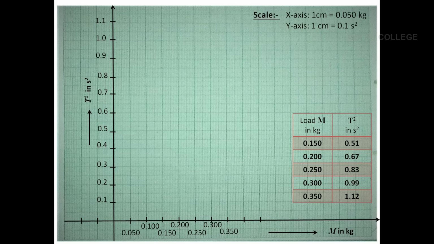Along the x-axis, 1 centimeter is taken as 0.050 kg, and along the y-axis, 1 centimeter is 0.1 second square. So this is the scale of the graph. Now let us plot the first point. The load in kg is 0.150. The corresponding value of t square is 0.51 second square. Let's plot it. This is the first point we got.